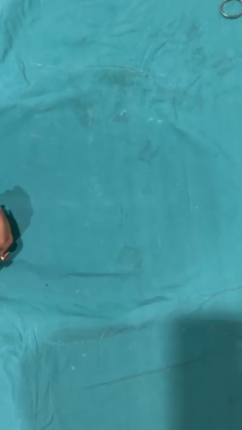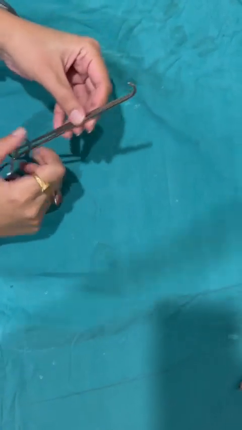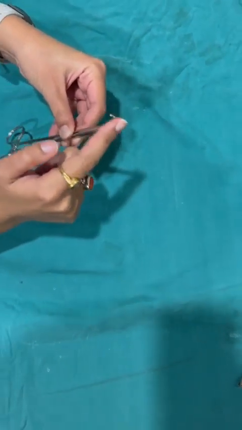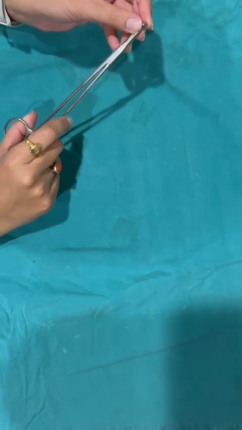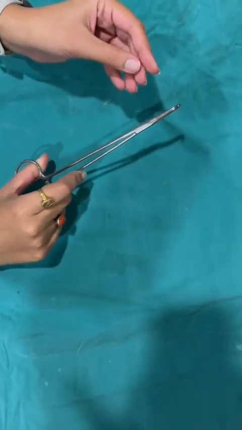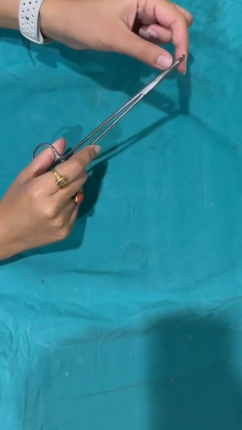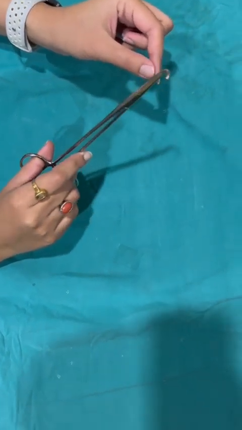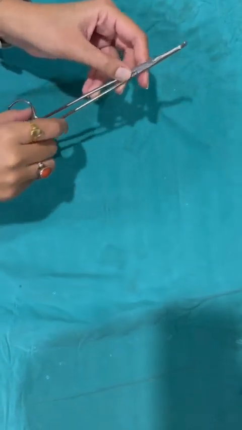Next is the Negus artery forceps. This is a curved artery forceps. This is used to ligate the bleeding points which are seen in the tonsillar bed. We hold the bleeding point, then we use this curved tip Negus artery forceps in order to ligate the tip of the bleeding structure.